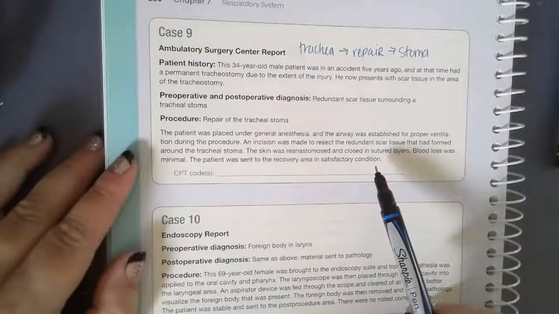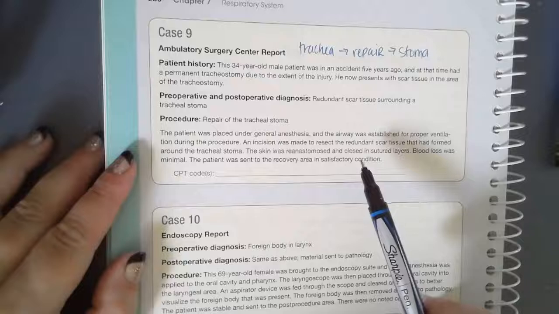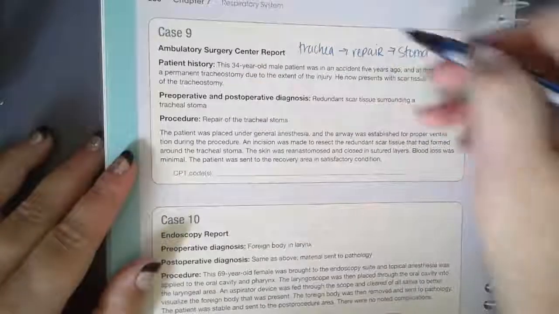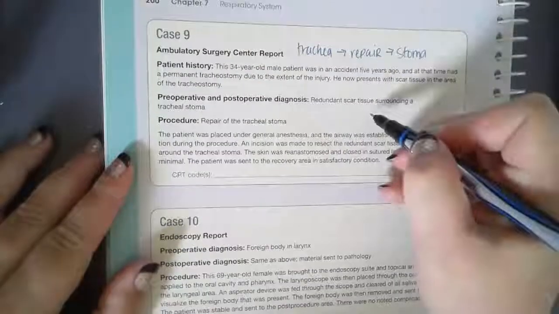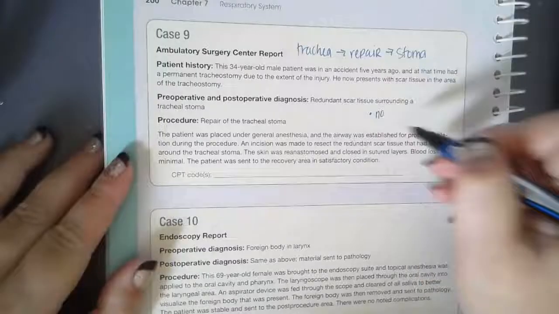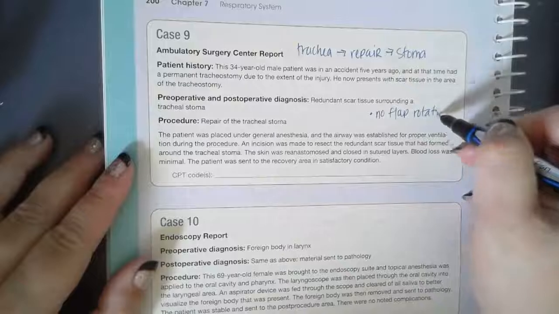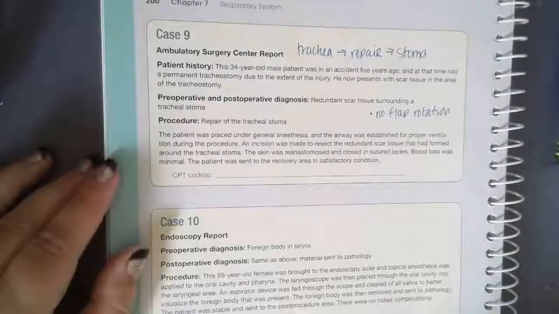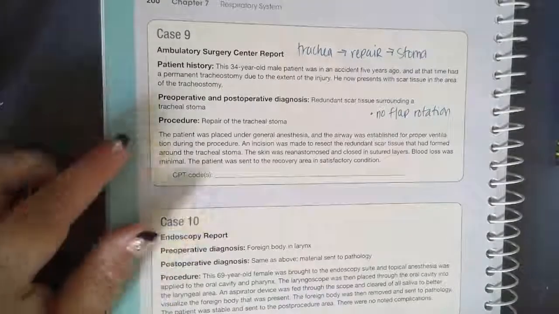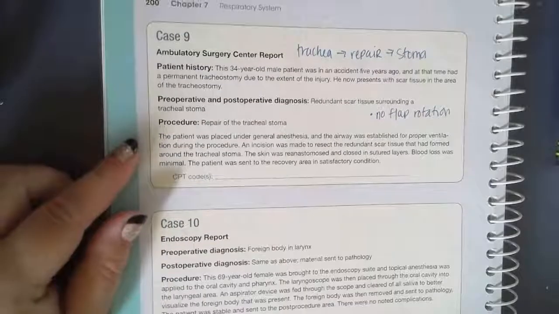Okay, so it doesn't say anything about a flap rotation, which sometimes happens when they do these repairs. So I would just make note somewhere in here that there's no flap rotation. And I don't know that this is the case because I haven't actually looked this up, but if there is a code for this procedure with flap rotation and one without, you want to choose the one without. Okay?